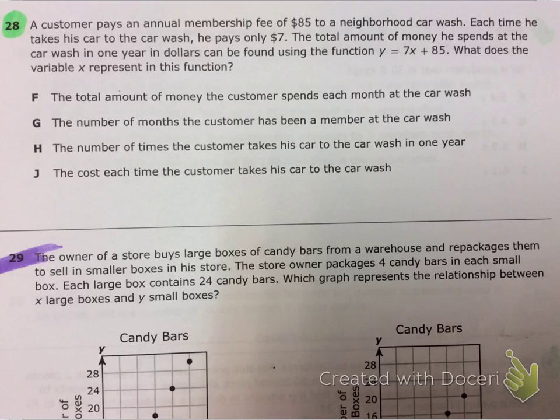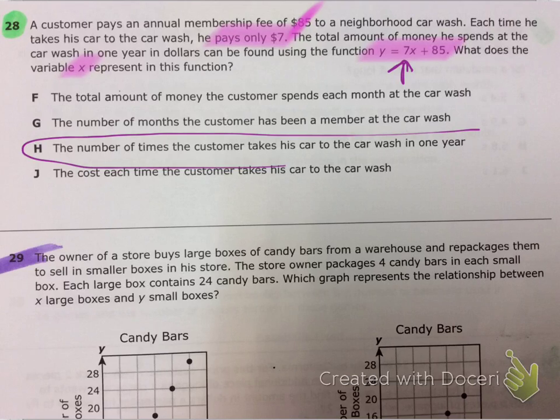Customer pays a membership fee of $85 to a car wash. That is a ridiculous fee for a car wash, because then he pays $7 every time he takes it in. There's your equation. You want to know what the x represents. So the $7 is what? It's $7 every time he takes his car in. So the x represents the times that he takes his car in. $7 for however many times he takes his car in. And then there's that ridiculous $85 fee. So that's this in 1 year.